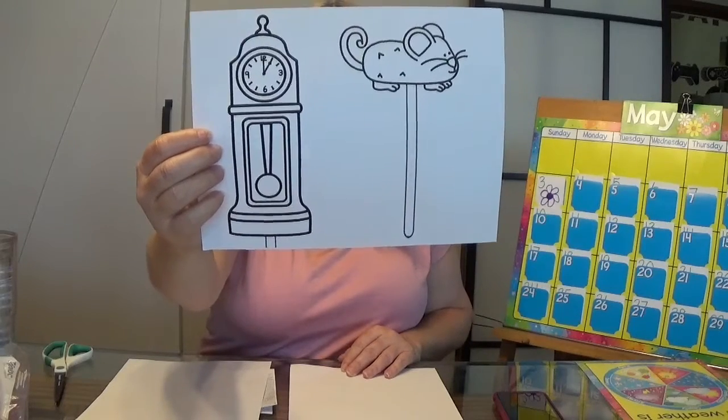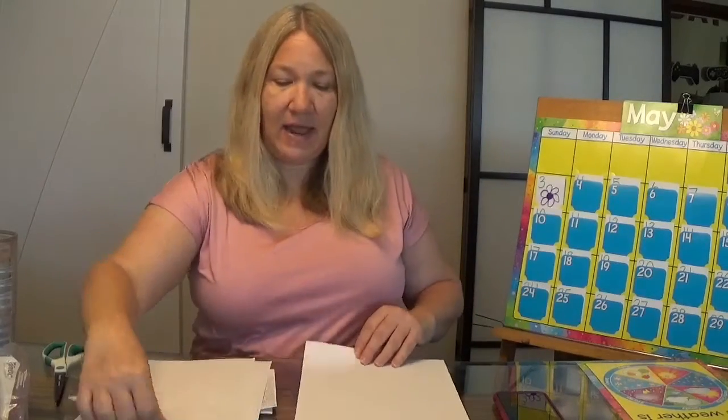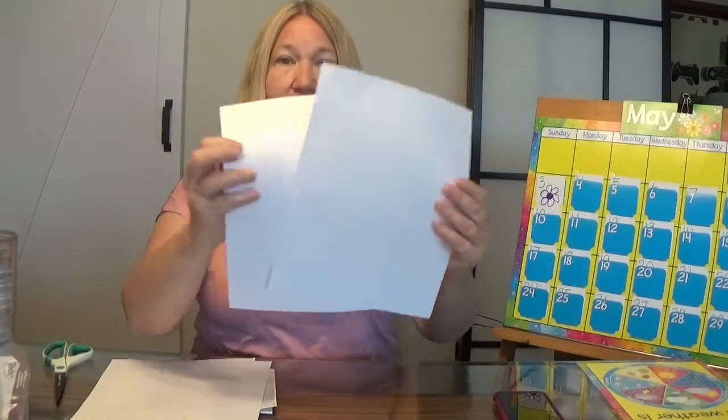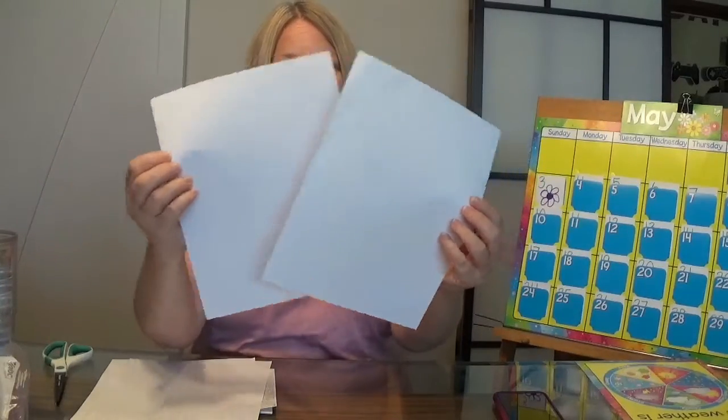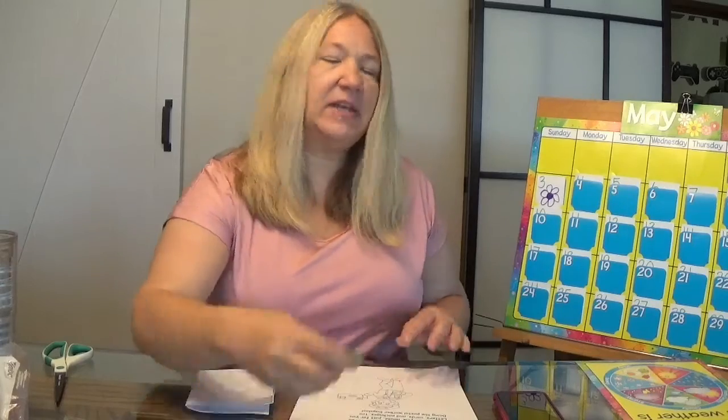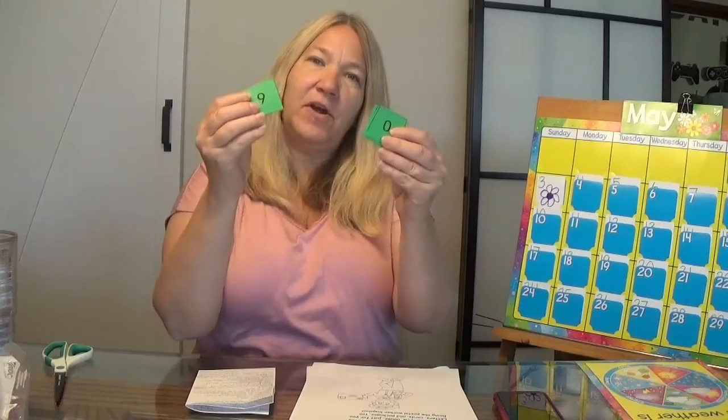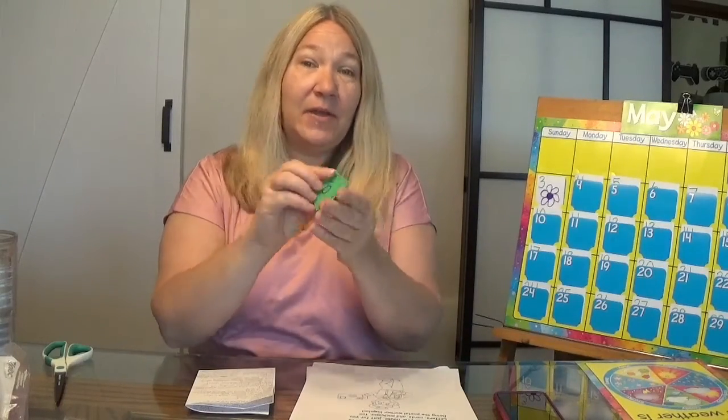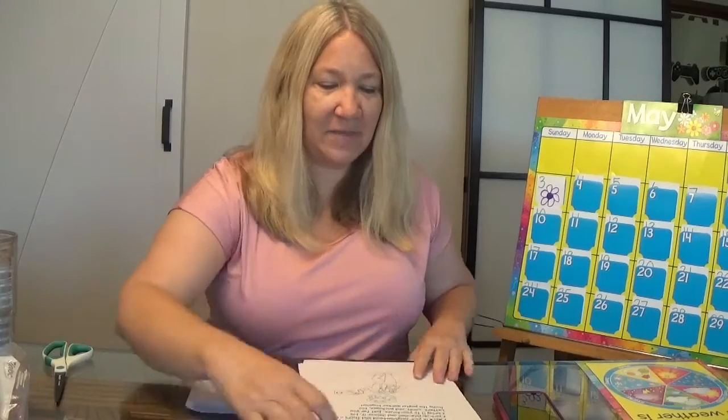Today it's only one page. And you'll need to have 2 blank pieces of paper. And you will need your crayons. You might also want to get your green number cards that we used a long time ago. Those might come in handy today.